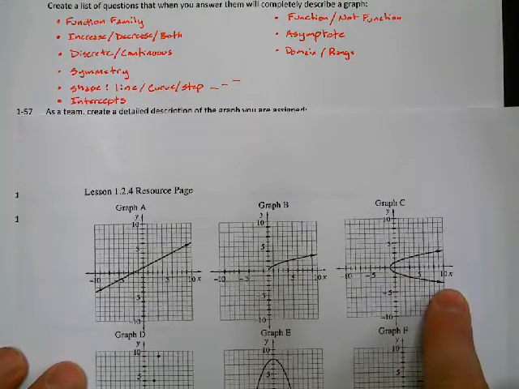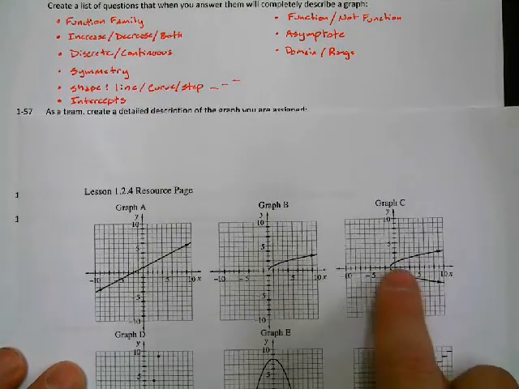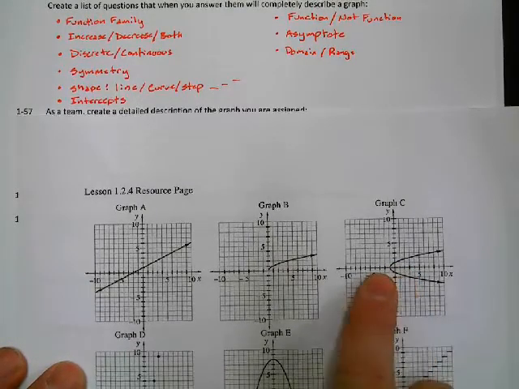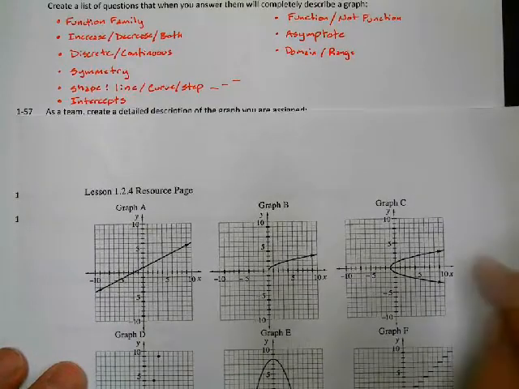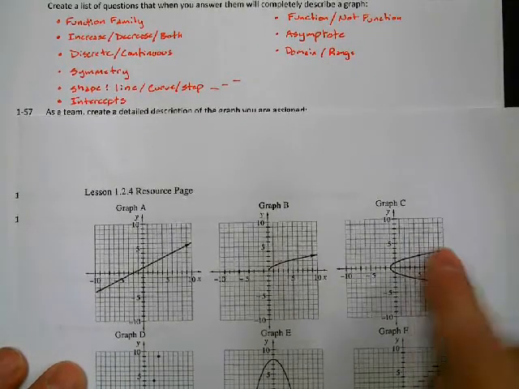Intercepts, it looks like we have two y-intercepts, one at 1 and one at -1, and then I've got an x-intercept over here at -1. Is it a function or not a function? It's not a function. It fails the vertical line test. I can draw a vertical line and it's going to pass through more than once. So it's failing that test.